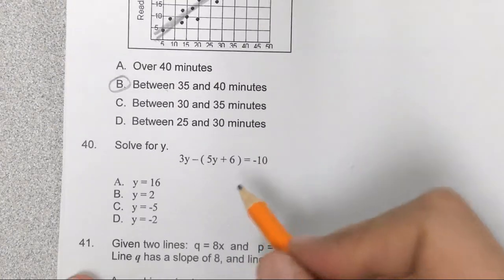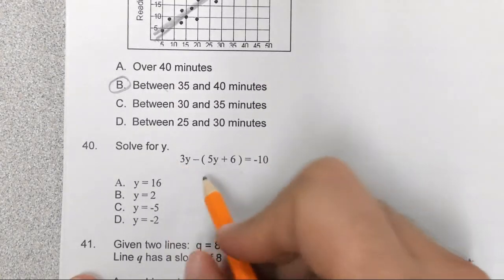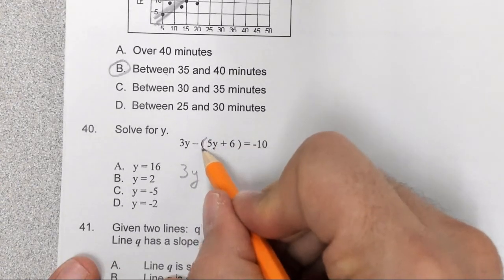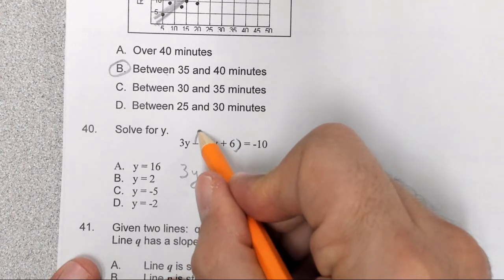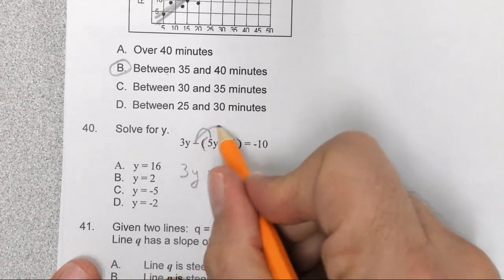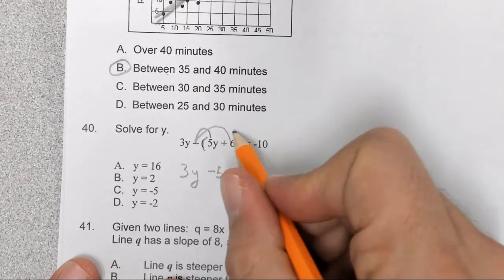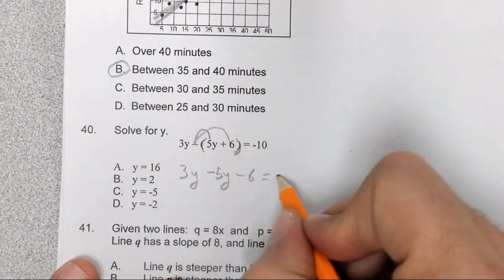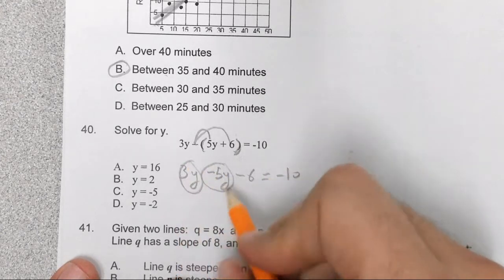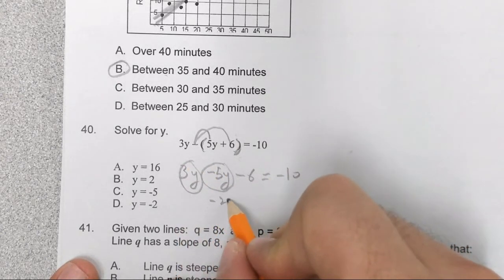The last one for the second video is solve for y. So again, I have 3y, that's normal, but I have parentheses, which means multiply. And outside there's a negative sign. So negative times 5y is negative 5y. And negative times 6 is negative 6. Stop multiplying. Equals negative 10. Now these two are the same, so we're going to combine like terms. If you have 3y, take away 5y, you have negative 2y.